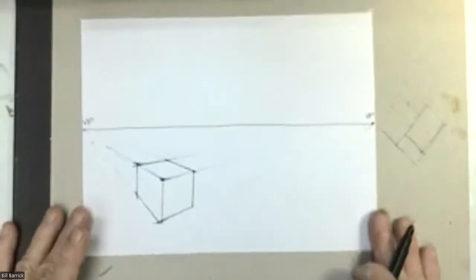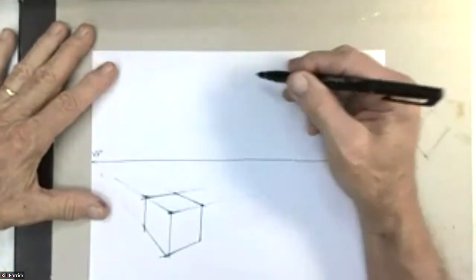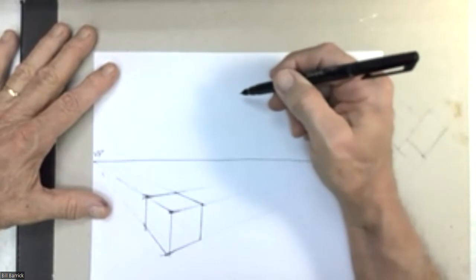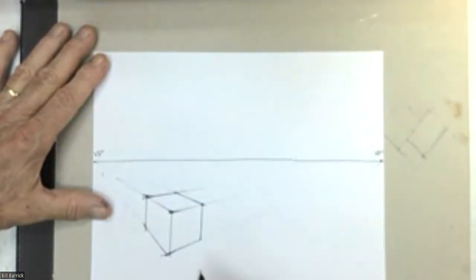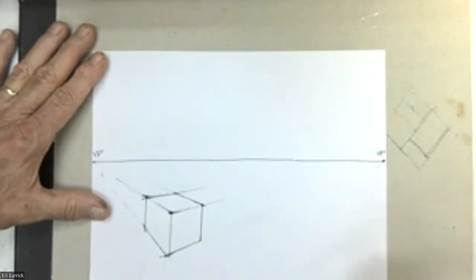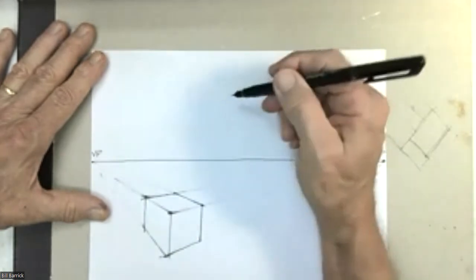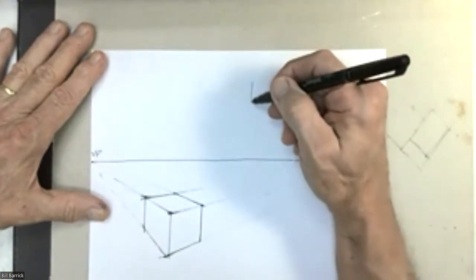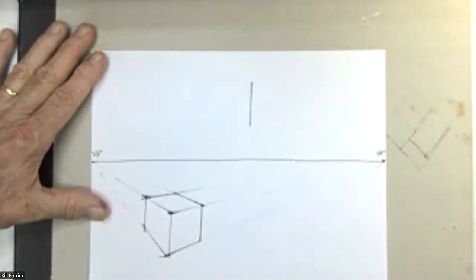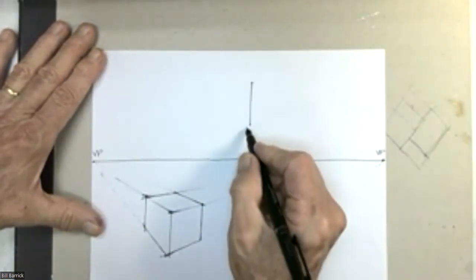Okay, the next one, now choose a point above the horizon line. So in other words, let's imagine this is a building. This is about how it would look from a helicopter, right? You're above it, you can see the top of the building. So somewhere up here, another vertical line. And you're going to select your two endpoints.